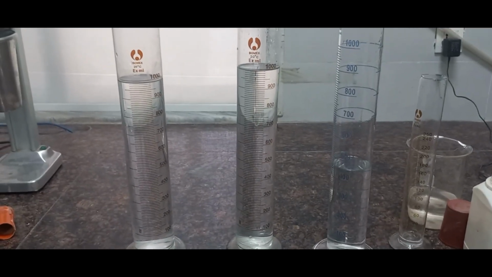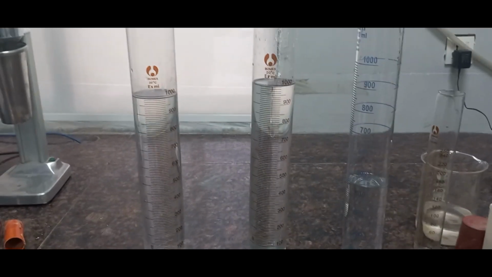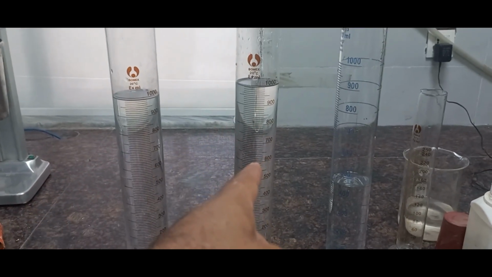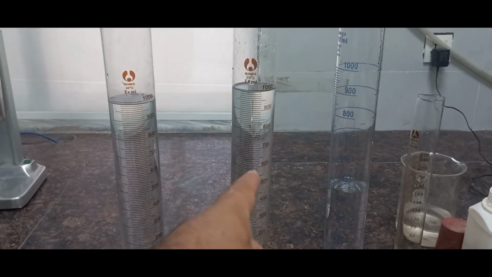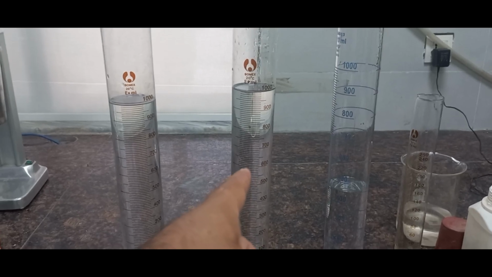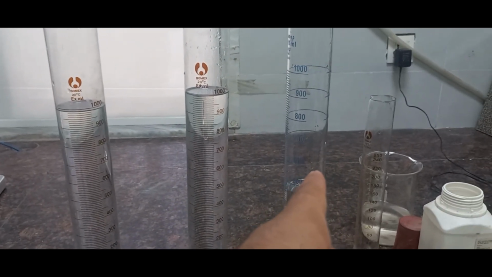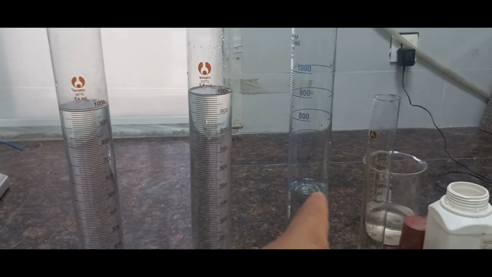As you can see, there are 3 cylinders. The first one is the plain water cylinder, the second one is the reference solution mixed with 5 gram per liter, and the third one is our soil specimen cylinder.